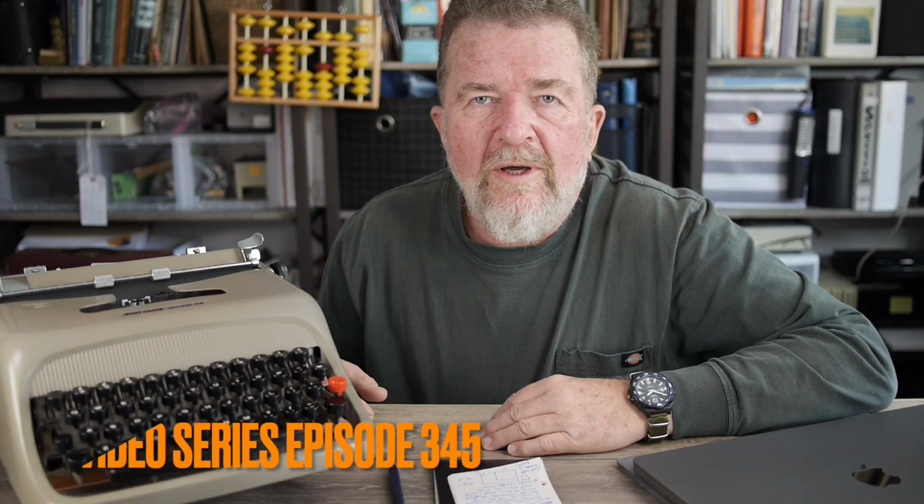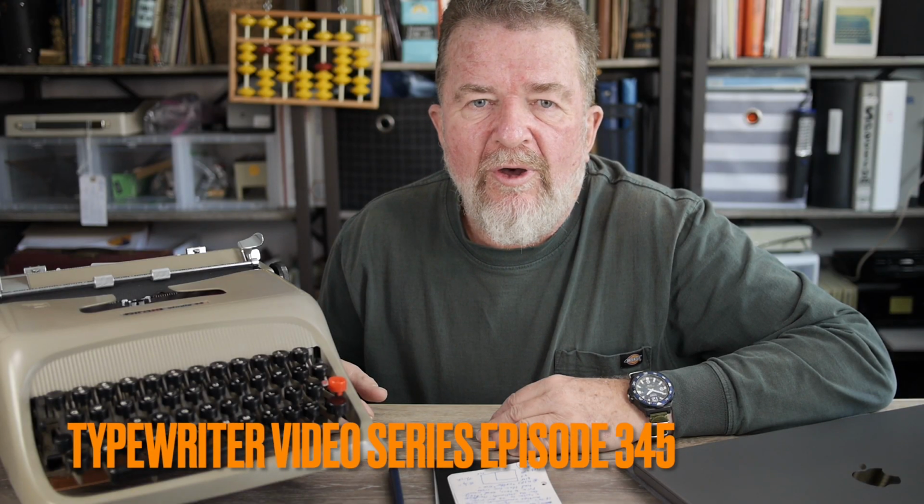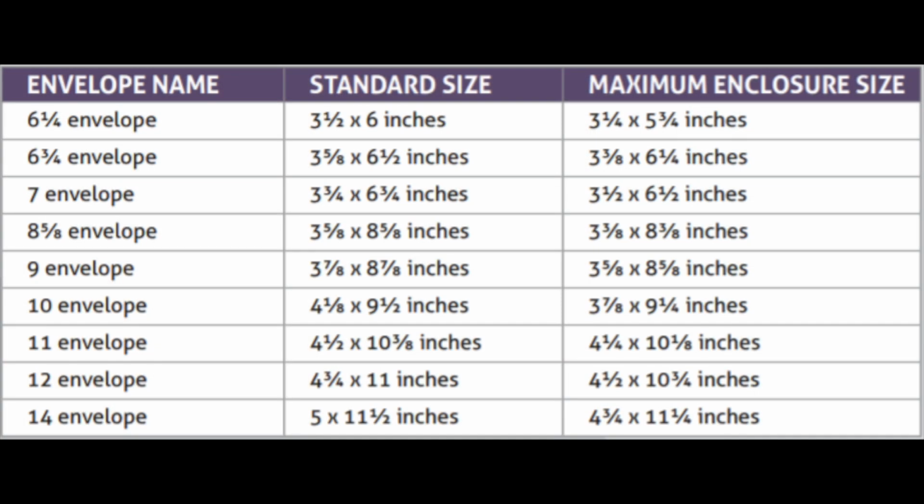To understand the concept of addressing envelopes, we have to understand envelope sizes in proportion to typewriter sizes, carriage widths, and platen widths. And in order to do that, we have to delve a little bit into paper sizes. In the United States, the standard letter size paper is 8.5 by 11 inches. There is a system of letter envelopes in this chart, and you can see various sizes of envelopes. There's a number 10, which is the common envelope that fits an 8.5 by 11 inch letter size sheet, and all these other numbered envelope sizes as well.